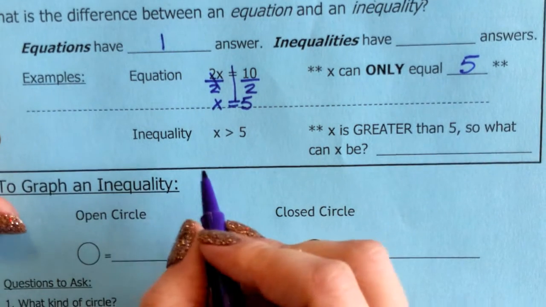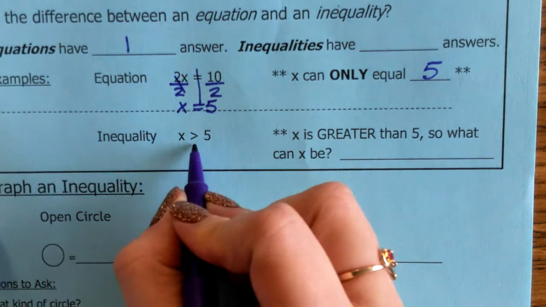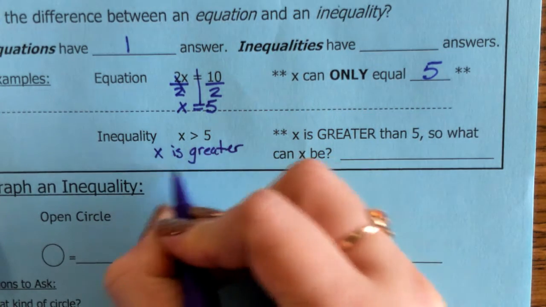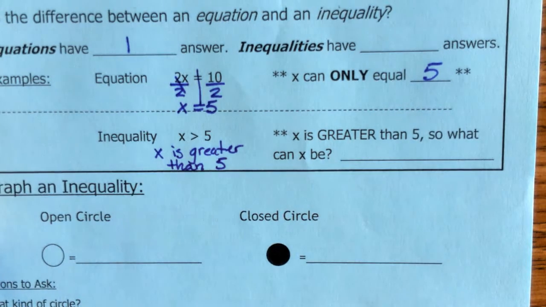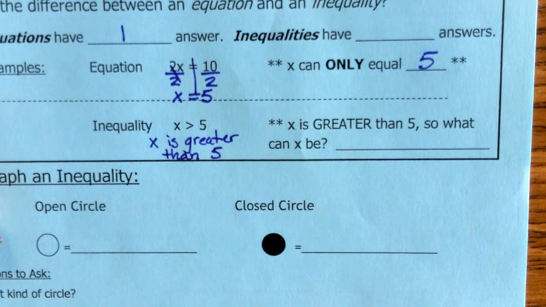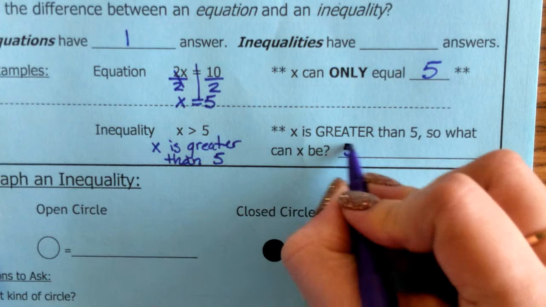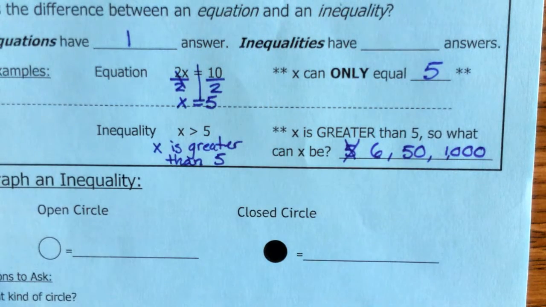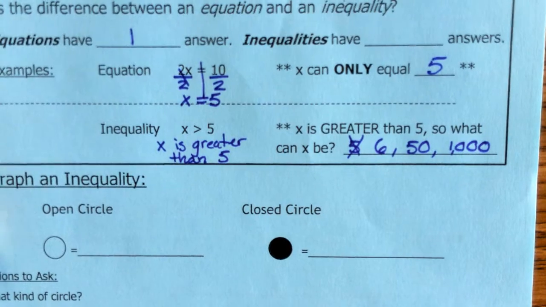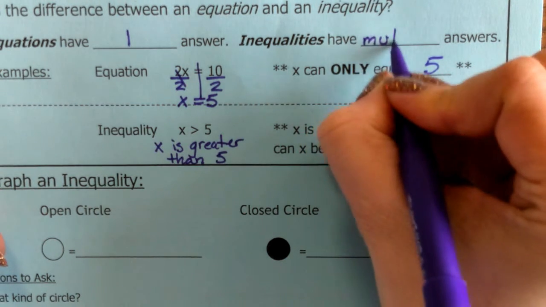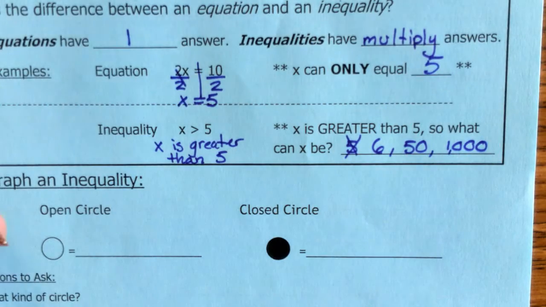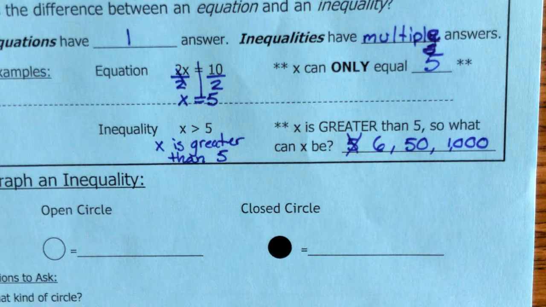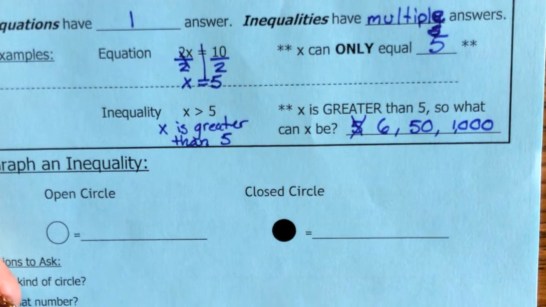Now if I look at the inequality, this inequality says x is greater than 5. What can it be? Well, it can't be 5. Definitely can't be 5. But it could be 6. It could be 50. It could be 1,000. Any number that's greater than 5. It has lots of answers. So inequalities have multiple answers. There are many different answers. Multiple answers for inequalities. So there's not just an equal sign, there's more than one answer.